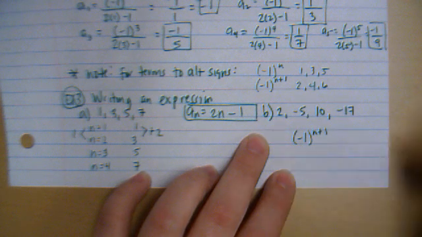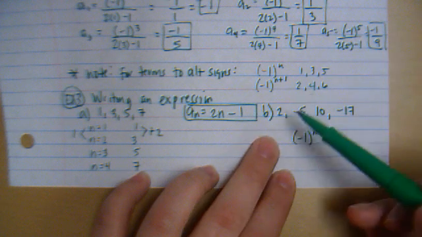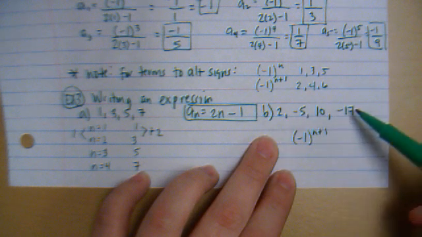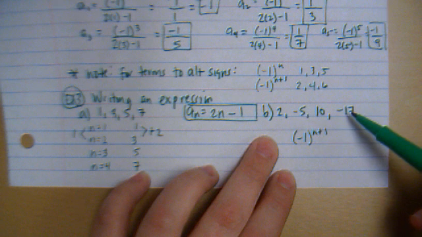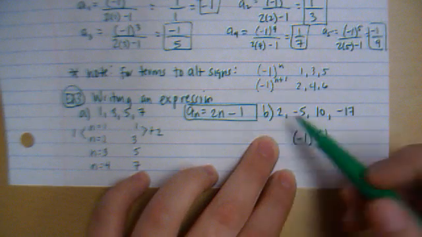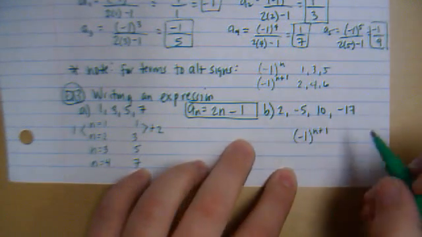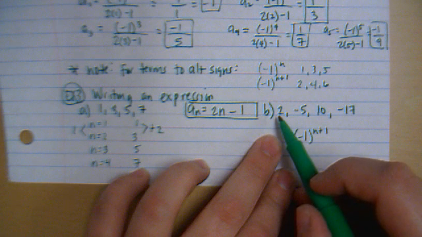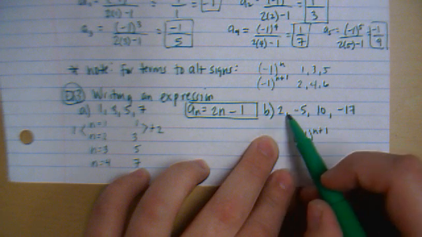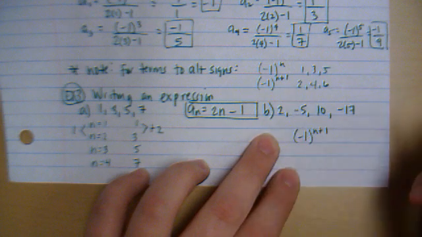Then each time, we go from 2 to 5 to 10 to 17. In order to get to that, we're not multiplying by anything, but let's say when n is 1, and I square that, well, 1 squared is 1. What would I have to add to that to get 2? I'd have to add 1.